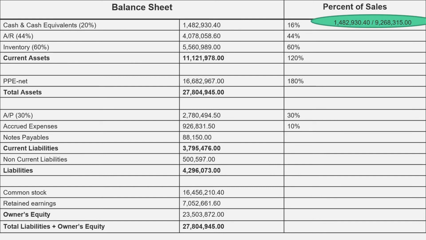So, take the figure of cash and cash equivalents divided by your sales in the income statement. And then we'll follow the same process for other accounts, like accounts receivable and inventory. And as discussed earlier, for the percentage of current assets, all we have to do is get the sum of all current assets, then you'll get 120%.